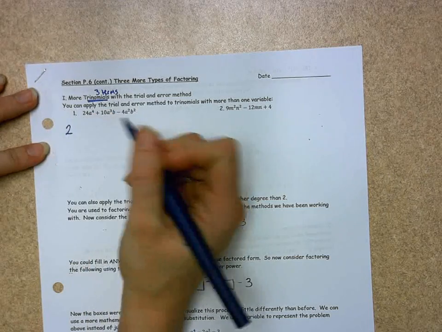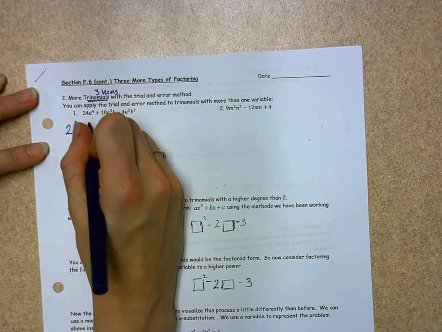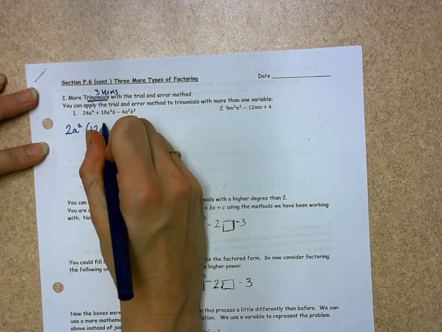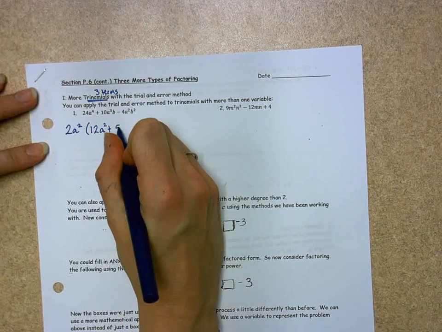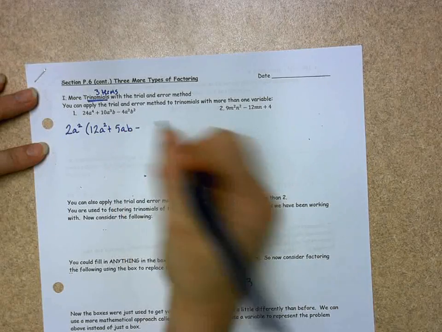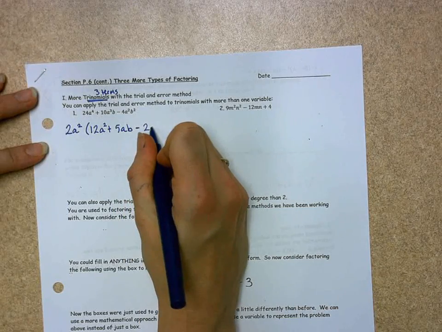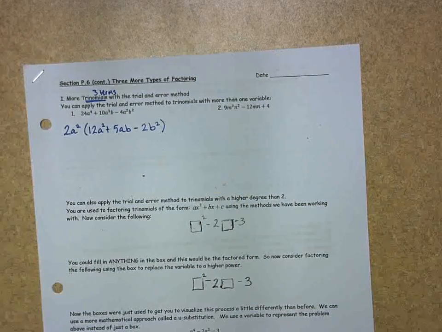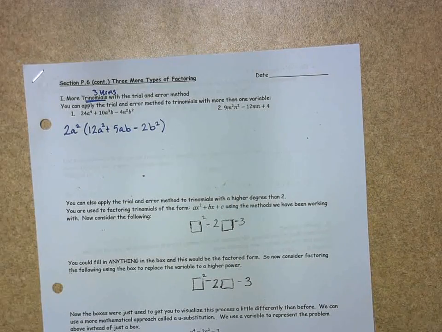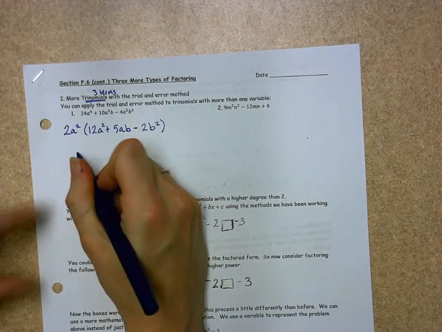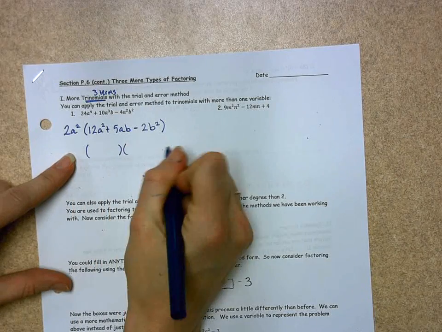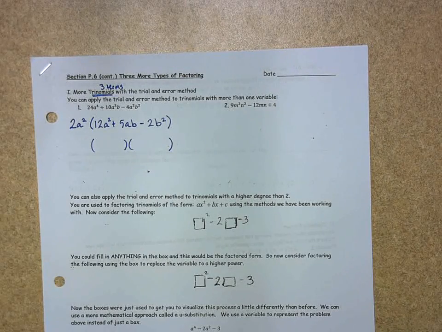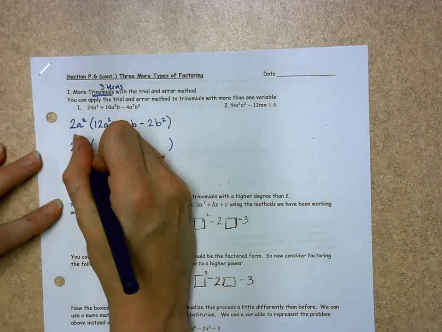2a squared. Awesome. So I take that out, and that would leave me with a 12a squared plus 5ab minus 2b squared. Now we do use the trial and error method, so we're going to continue with what we looked at yesterday. I'm going to write my 2 parentheses because I have 3 terms there. I know I'm going to kind of unfoil. Keep my GCF on the outside.